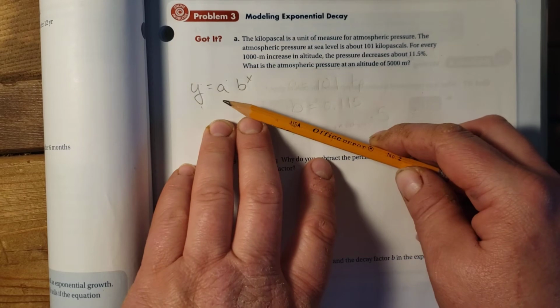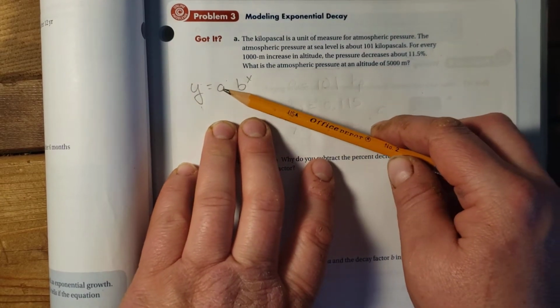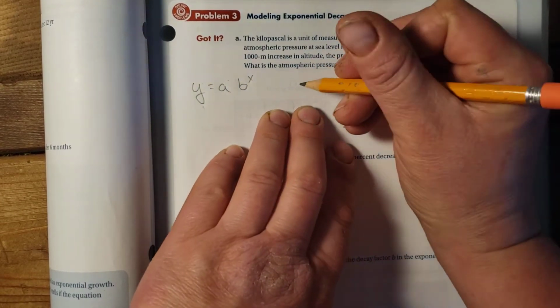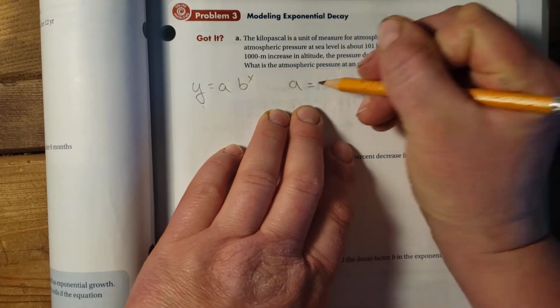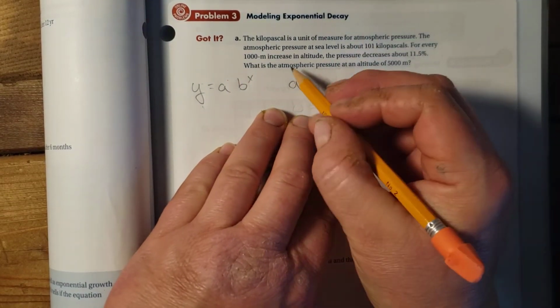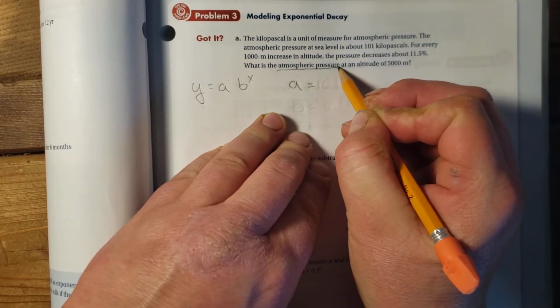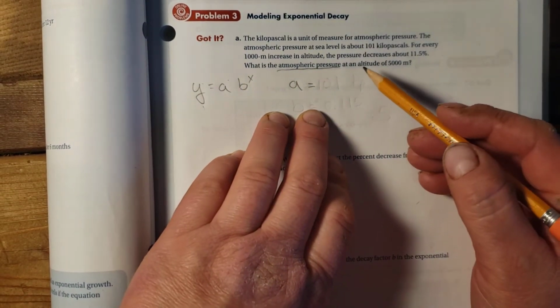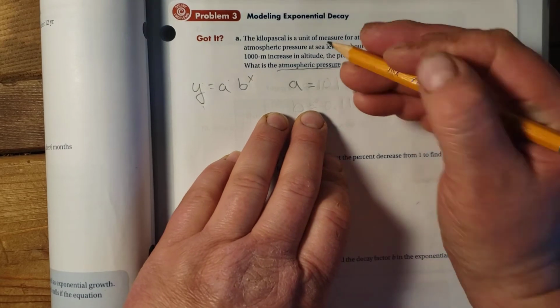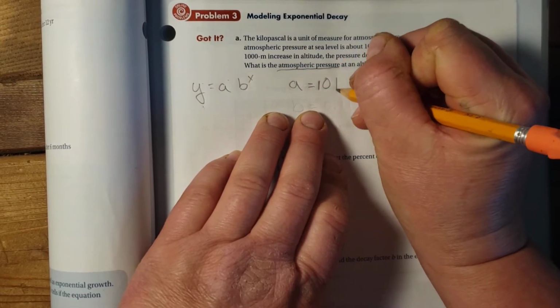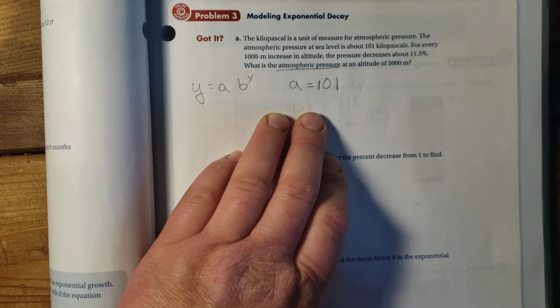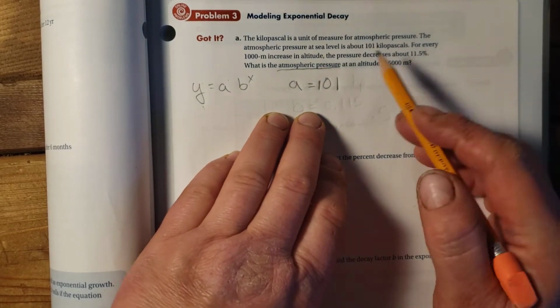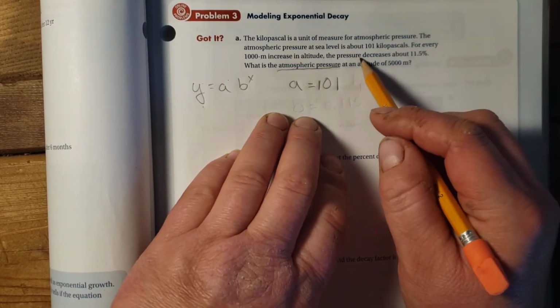So we're still going to use this same equation, y equals a times b^x. So let's figure out what a is. A is where we're starting. And what we're actually calculating in this problem is atmospheric pressure. So that means where we need to start. It's not 0, but it's at 101 kilopascals. That's what the pressure is when you're at sea level. All right?